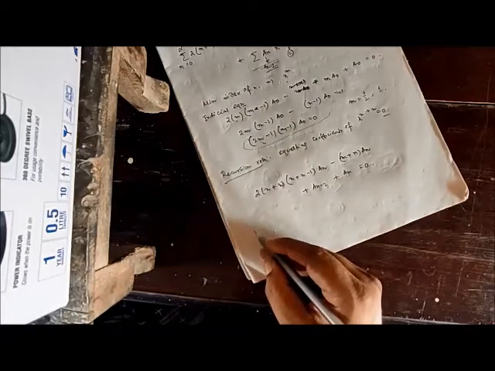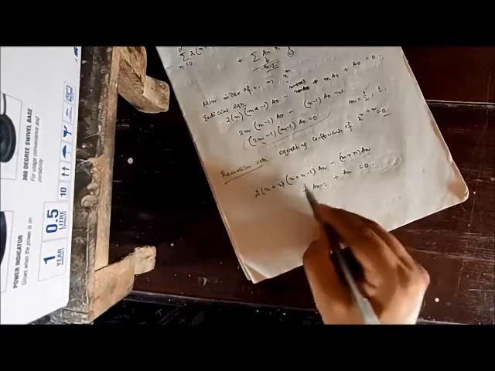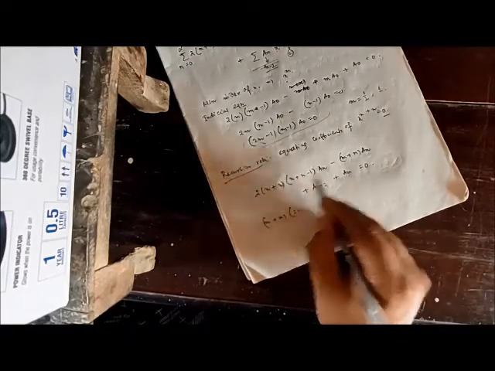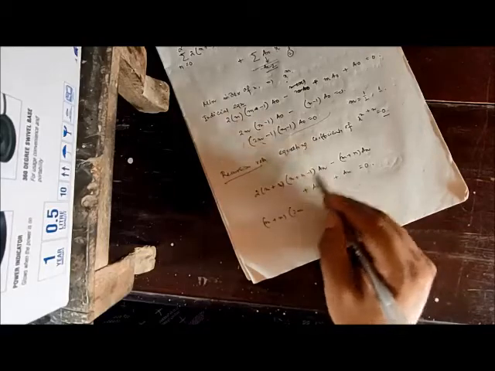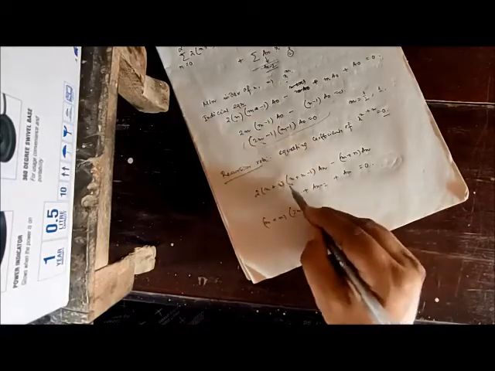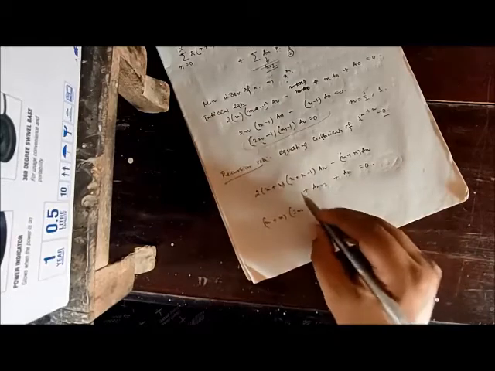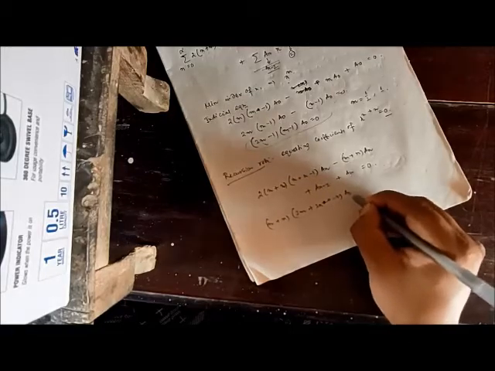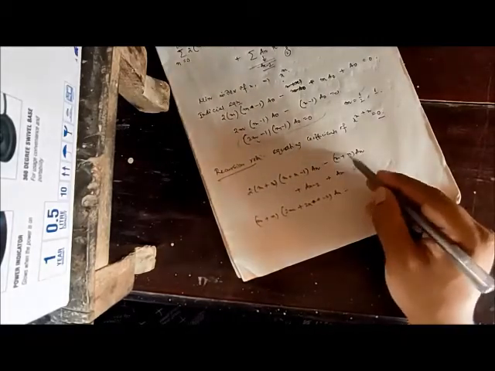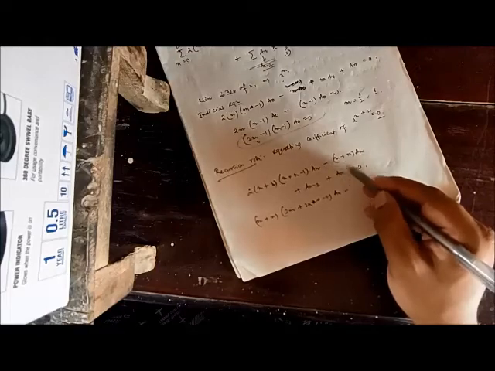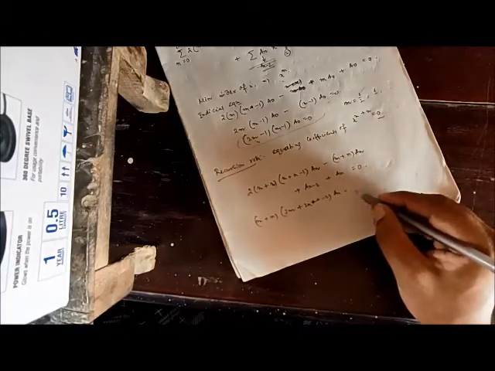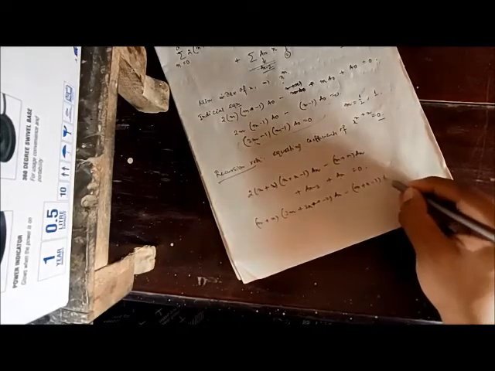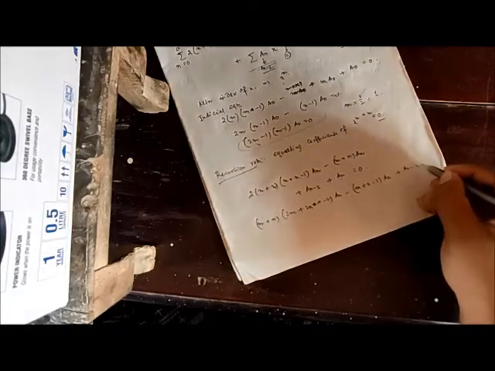So what you will get is (m plus n) into (2m plus 2n minus 2), taking this term inside, minus 1, times a_n plus a_(n minus 2) equal to 0.